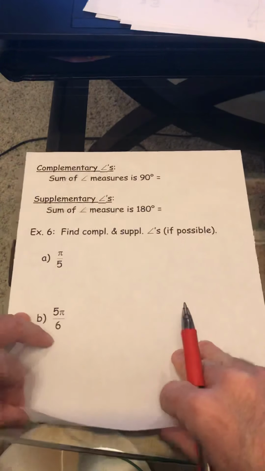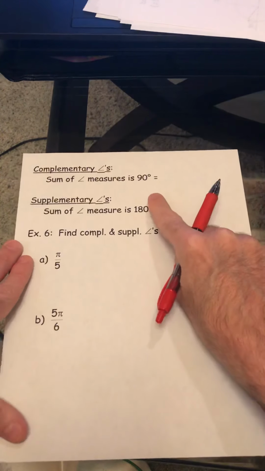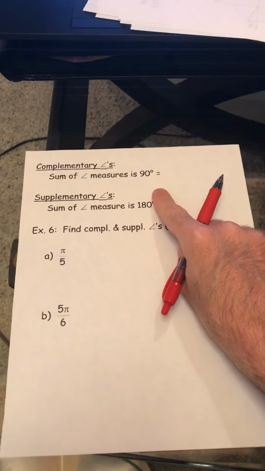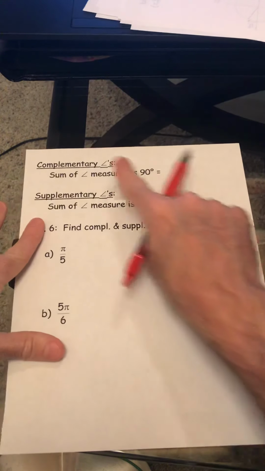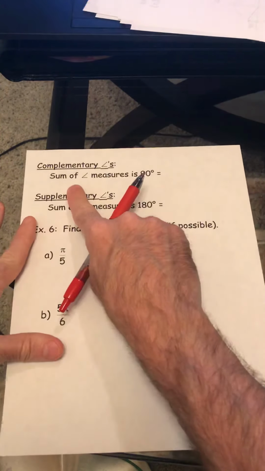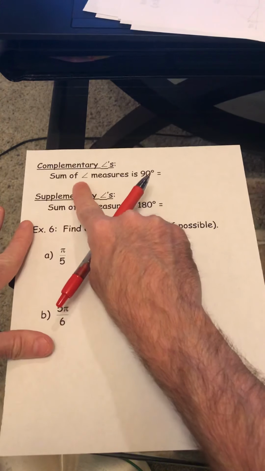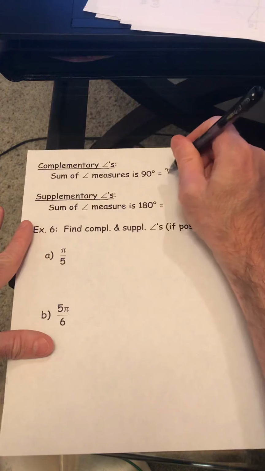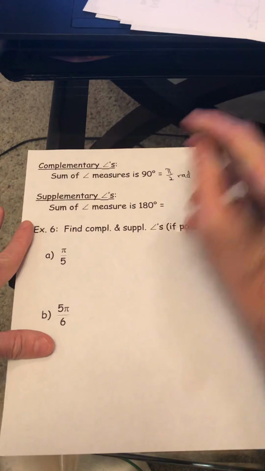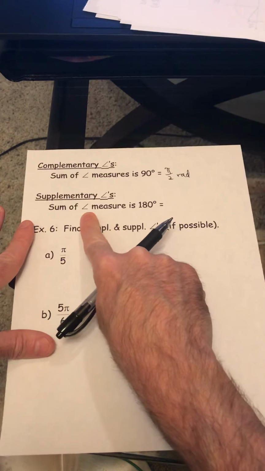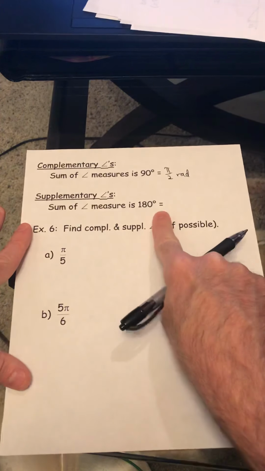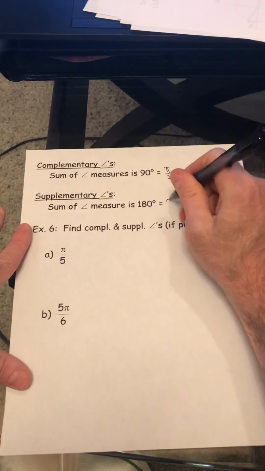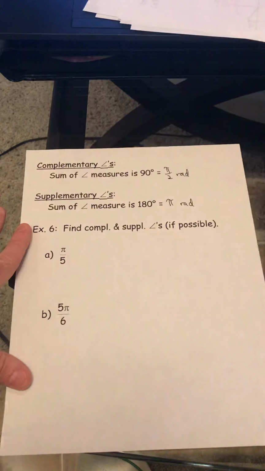All right, just about done here. I know this first set of notes actually has a lot of terms with it. Complementary angles. The sum of the angle measures is 90 degrees or pi over 2 radians. Supplementary angles. Sum of the angle measure is 180 degrees or pi radians.